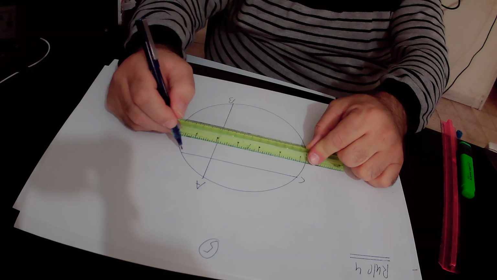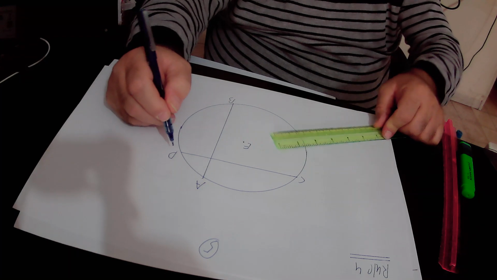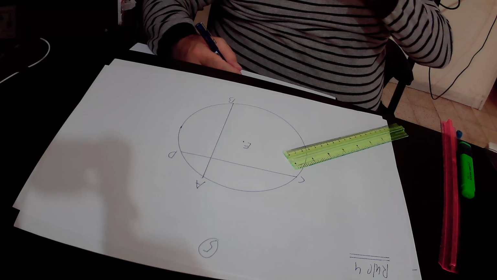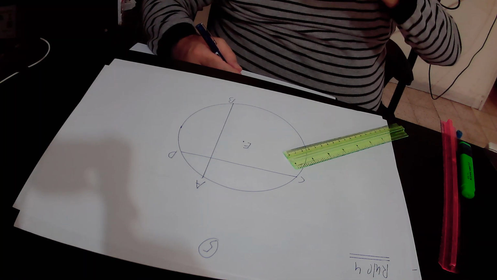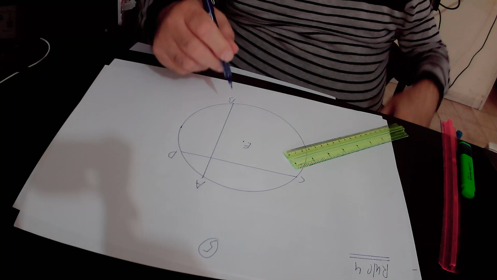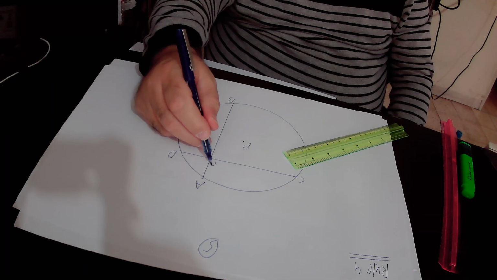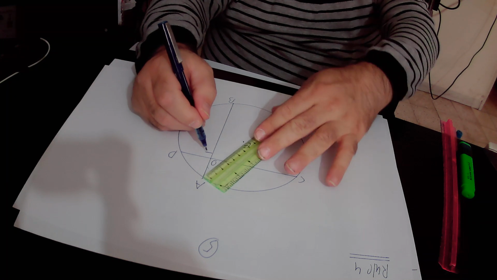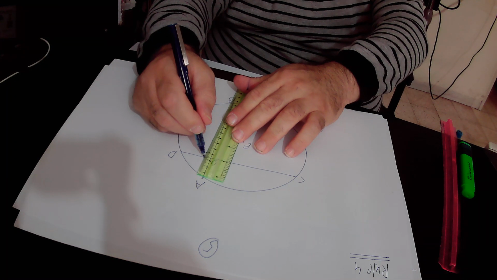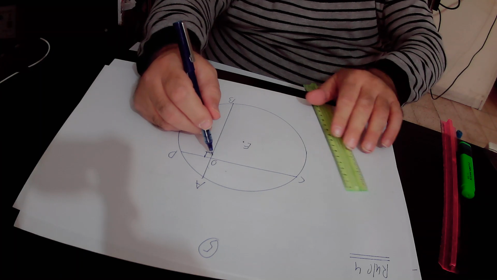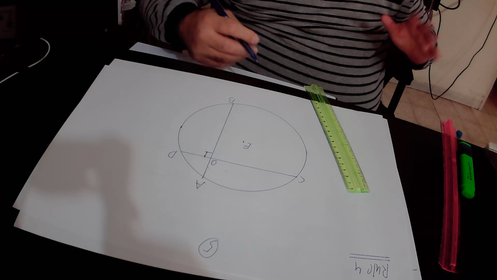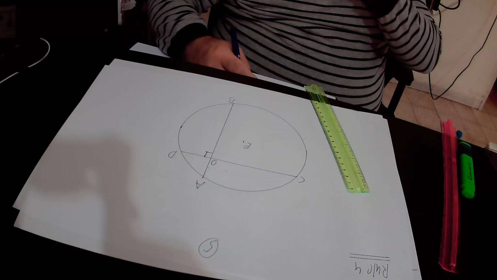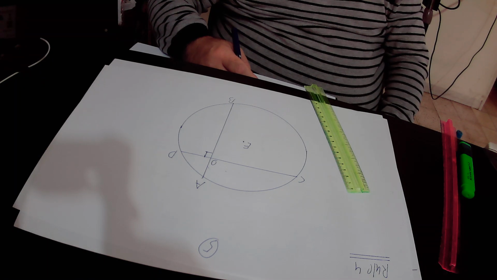Those two chords are perpendicular to each other. That is to say, at the point of intersection, point O, they create between them 90 degrees. So this angle equals 90 degrees. All the other angles around point O also equal 90 degrees. So I write down rule number 4.